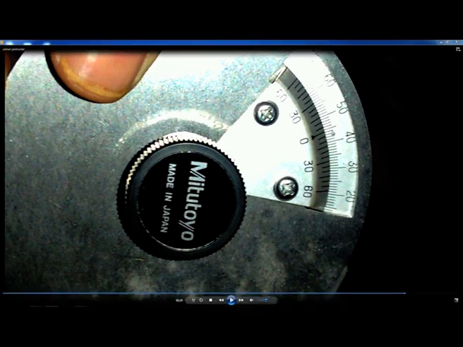Main scale reading is 44 degree, and then we should see the coinciding division in the same direction, that is you can see here this particular mark on the vernier is coinciding with this 50 degree line. So, the vernier reading is 5 minutes, 10 minutes, 15 minutes. So, the angle is 44 degrees and 15 minutes. So, that is the angle.